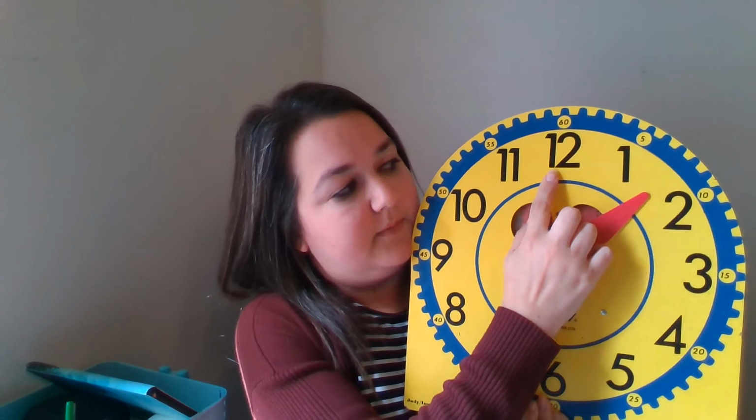So what I want you to notice, if you didn't notice already when you went to look at your clock, is that there are numbers around the outside. This top number is 12, right? And then if we go to the right of it, it starts at 1. So we're going to go around and see if it stays in order. So we have 1, 2, 3, 4, 5, 6, 7, 8, 9, 10, 11, and there's our 12 at the top, okay?